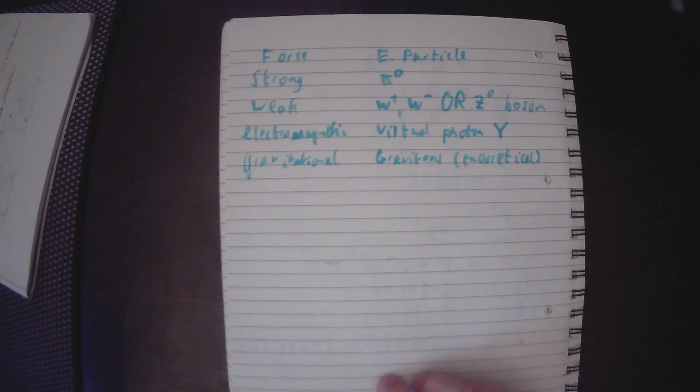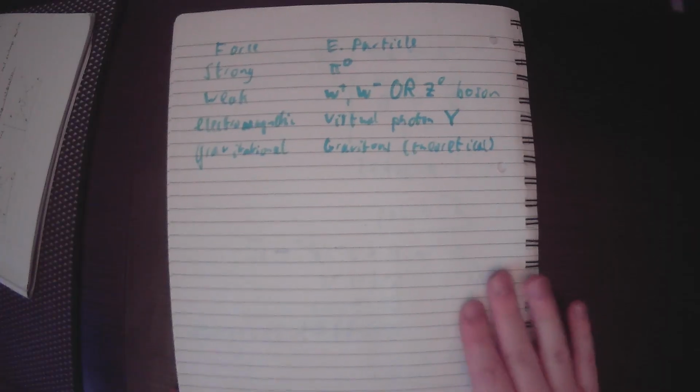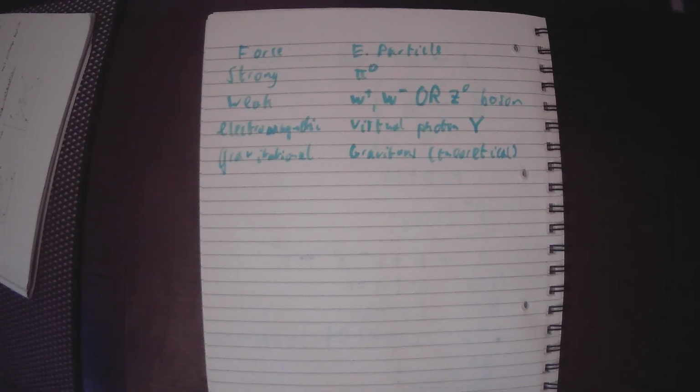So yeah, that concludes our lesson for today. Hopefully that all makes sense. And just remember to use your conservation laws to piece things together. The conservation laws don't just come into place for exchange particles.